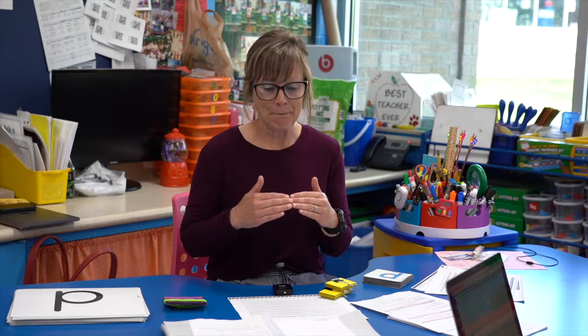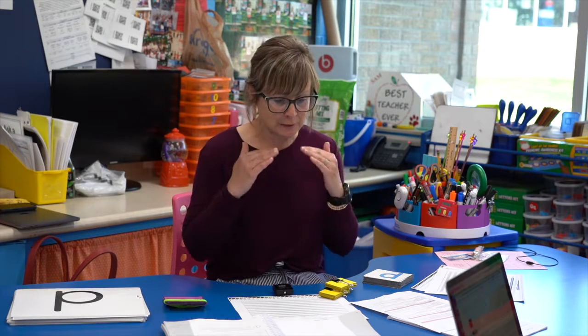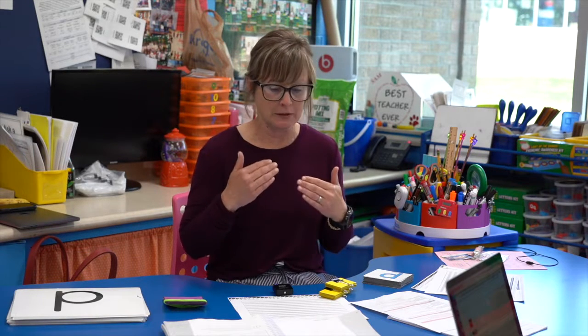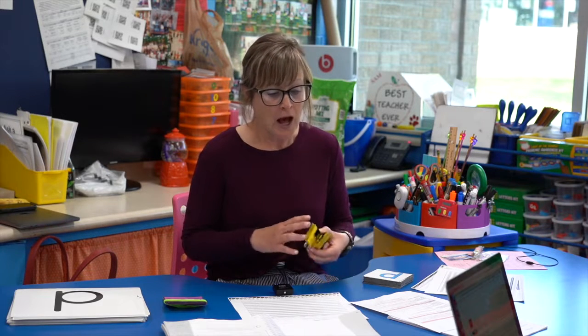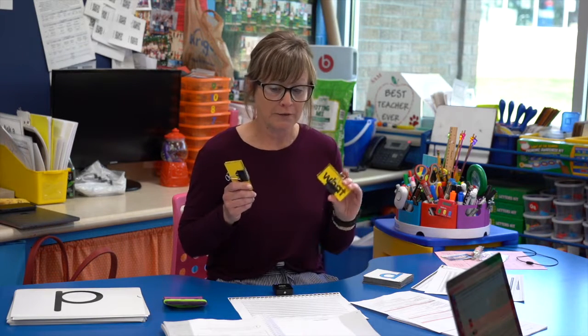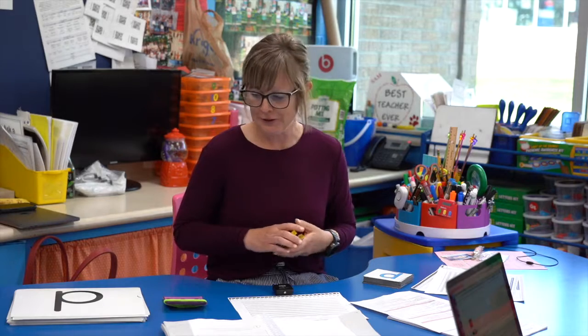CKLA is just intentional, it's specific, and it builds, and it builds, and it builds. So what we do today is not going to be anything new to the students because we do it so often. So they'll get one for here, one for home. They know the drill. So yeah, there's a lot of things, workbooks.